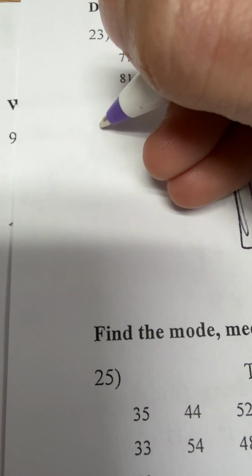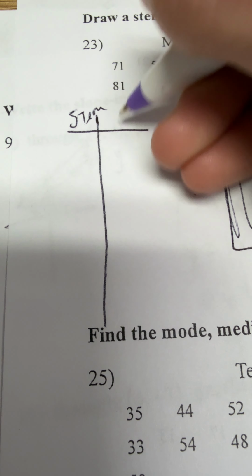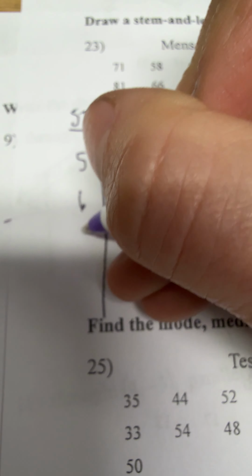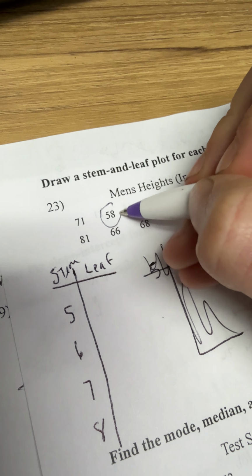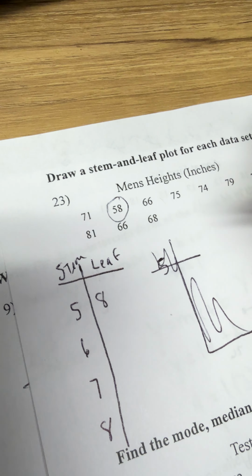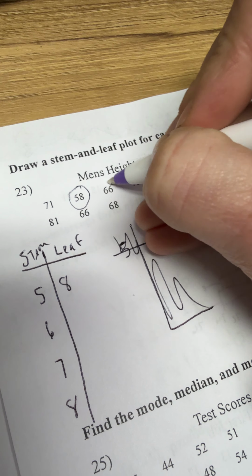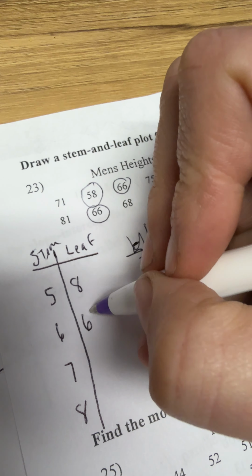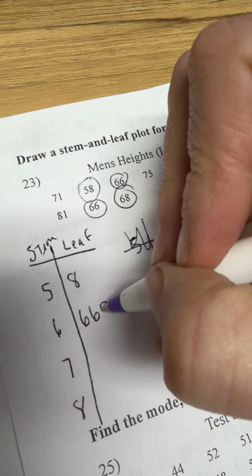Oh gosh, let me restart this. You think I'm crazy. So I'll go like this. You usually call this a stem and leaf plot. So we'll call this the 50s, the 60s, the 70s, and the 80s. Because someone was 58 inches tall, there's a 58 there. And then you have someone who is 66 inches tall and another 66. And then you also have a 68.